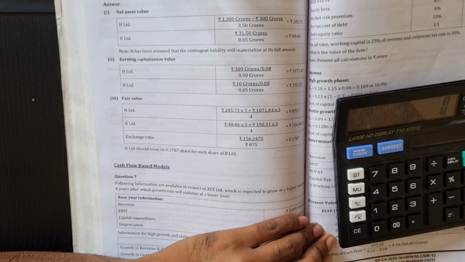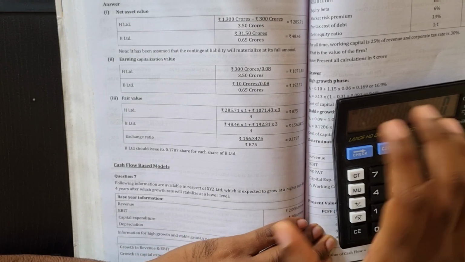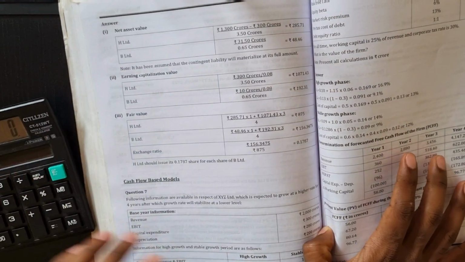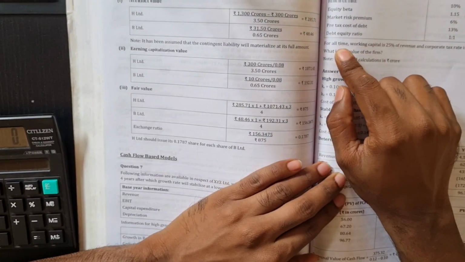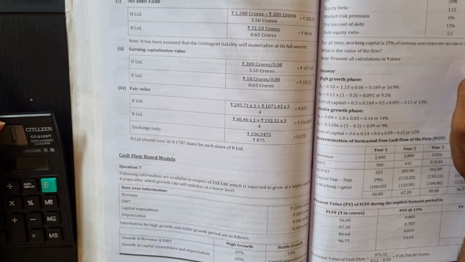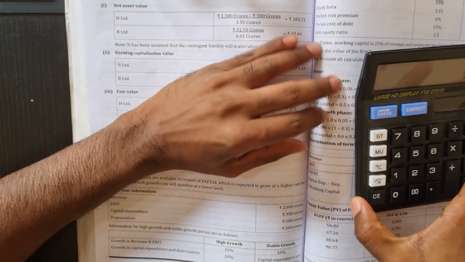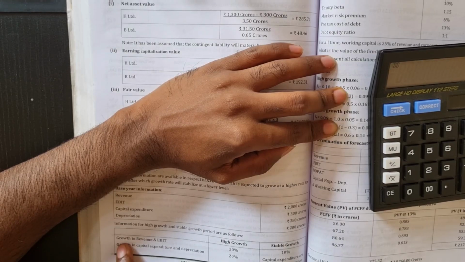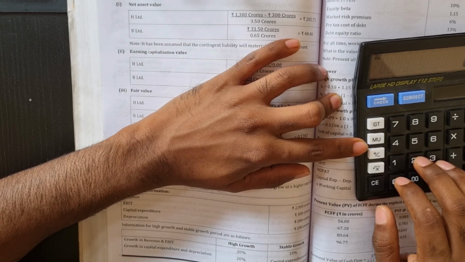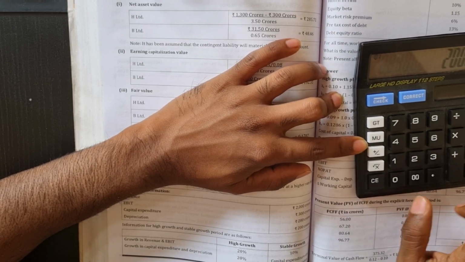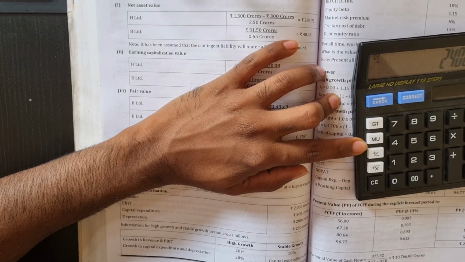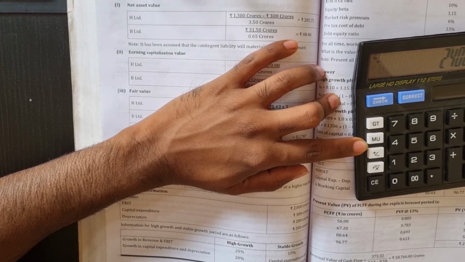Now next we have to calculate the FCFF. How do we calculate it for the first year? What it is said here is, for all time working capital is 25% of revenue and corporate tax is 30%. And here they have given the high growth and stable growth period growth. Revenue will grow by 20%, so 2000 plus 20%, 2400 is the year one end revenue.